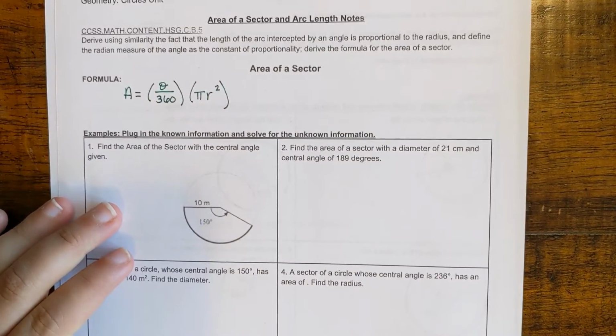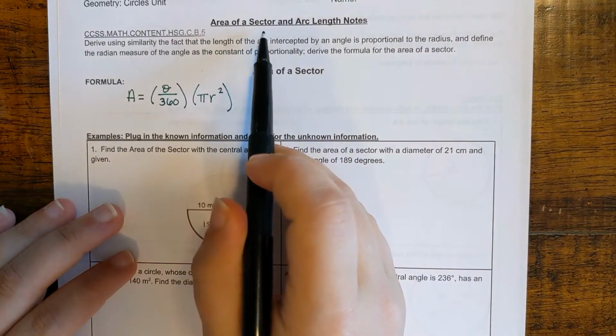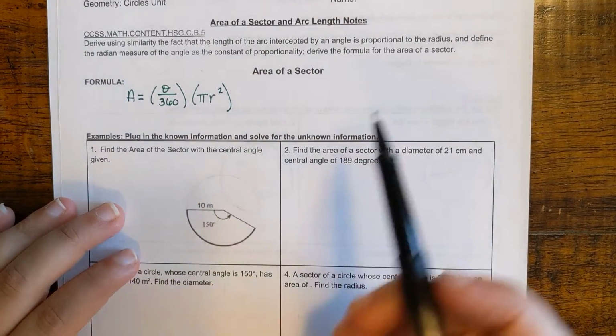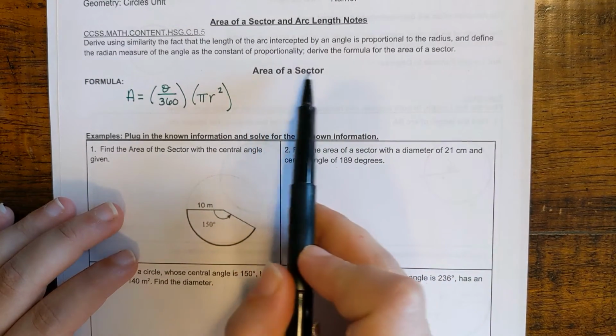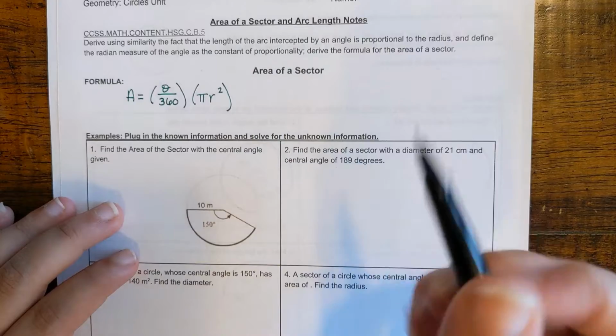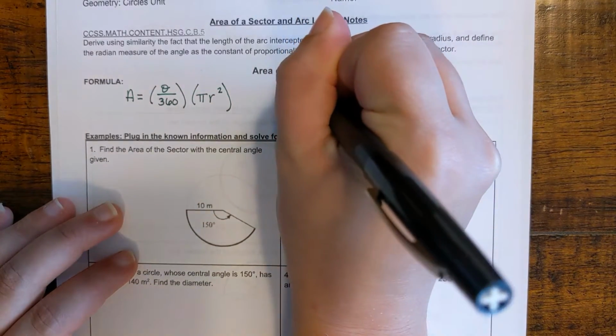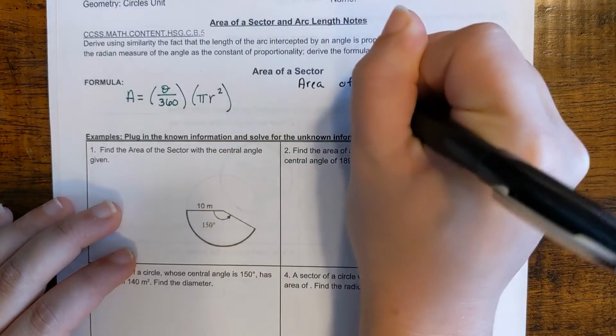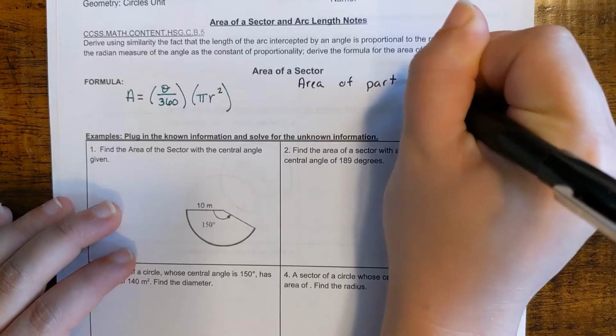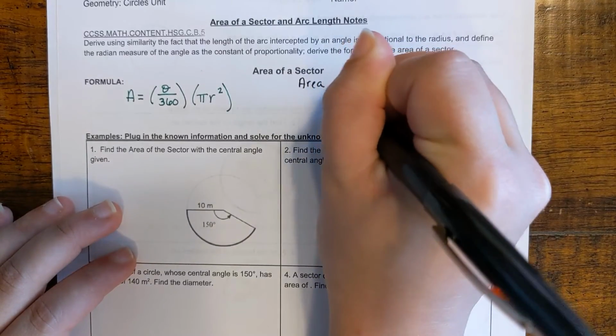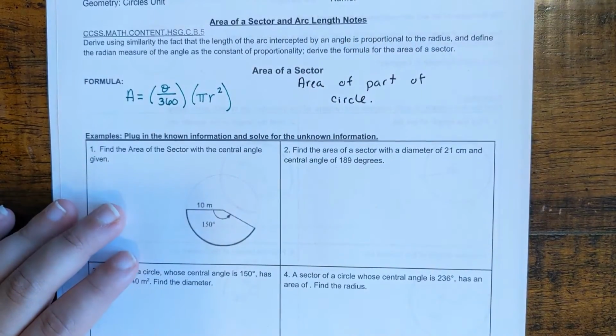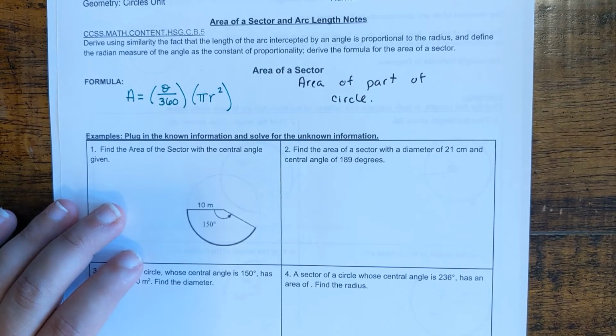In this video, we're going to be talking about area of a sector and arc length. We're going to start off by talking about the area of a sector. So area of a sector means we are finding the area of just part of a circle. We've already learned how to find the area of a whole circle, and now we're going to be able to find the area of part of a circle.